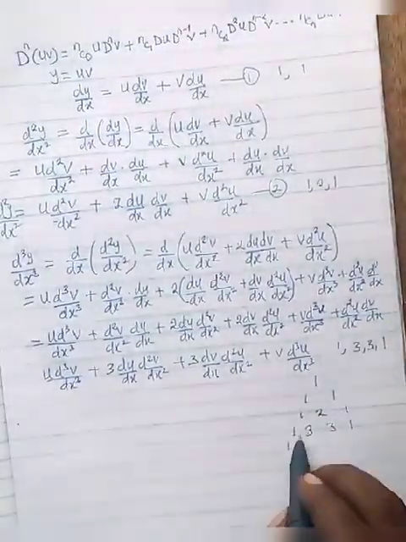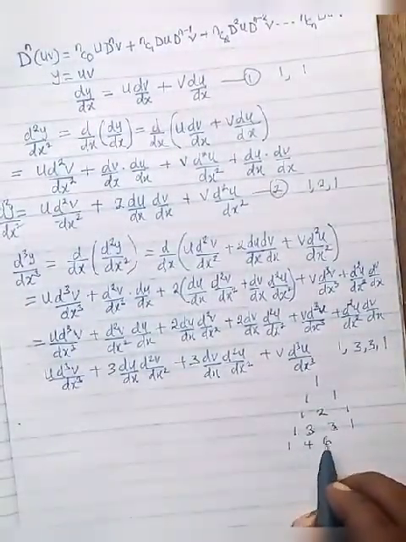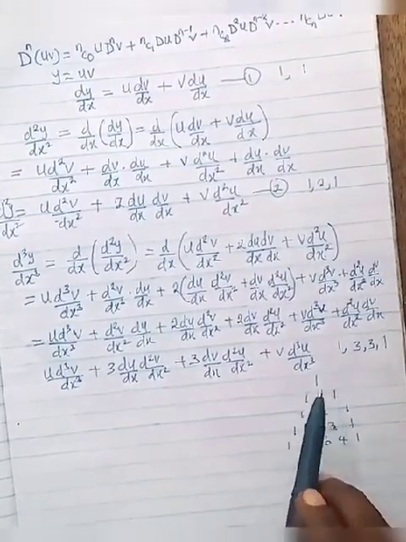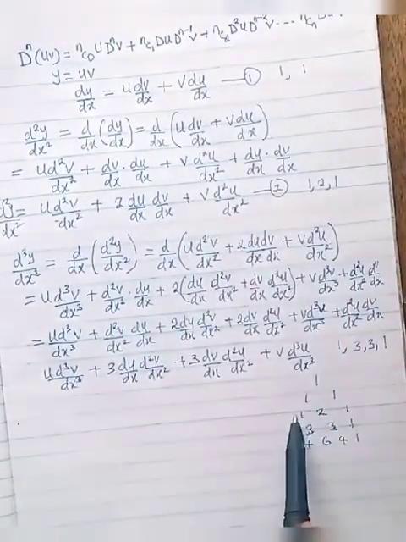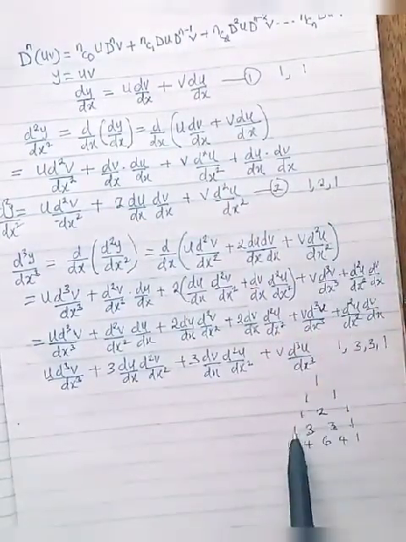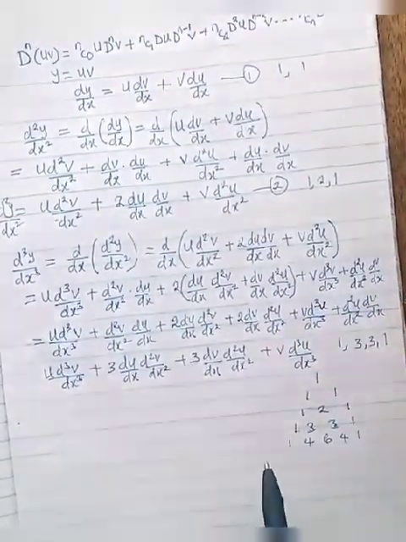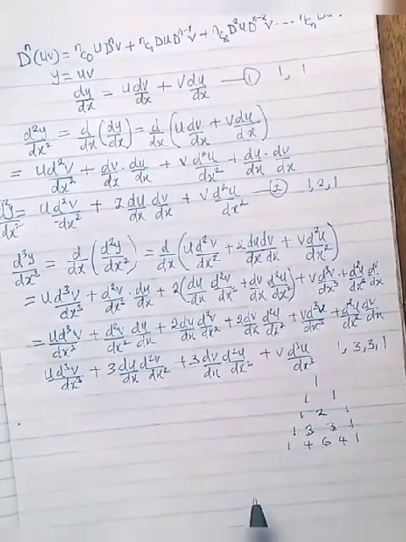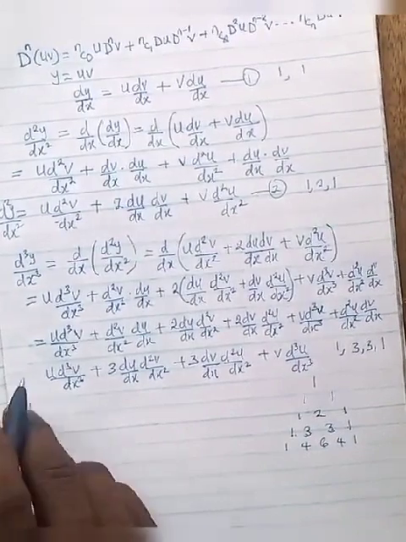We start with 1 again. 1 plus 3 is 4. 3 plus 3 is 6. 3 plus 1 is 4. Then we end with 1. And this thing continues like that. So we have 1 and 1, 1, 2, 1 in the second equation. Then in the third equation, we have 1, 3, 3, 1. That means the next equation should have 1, 4, 6, 4, 1. This is the pattern we have generated.